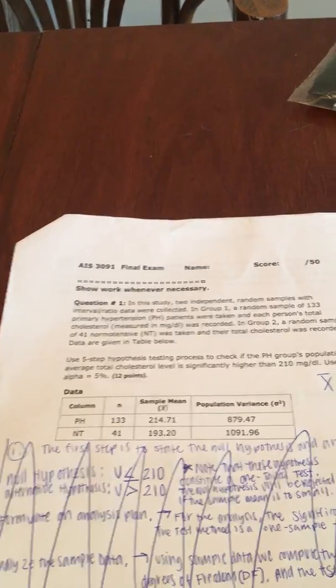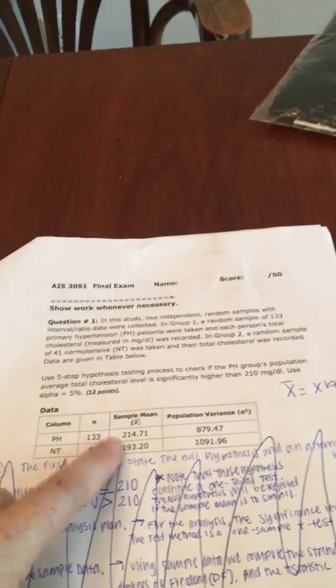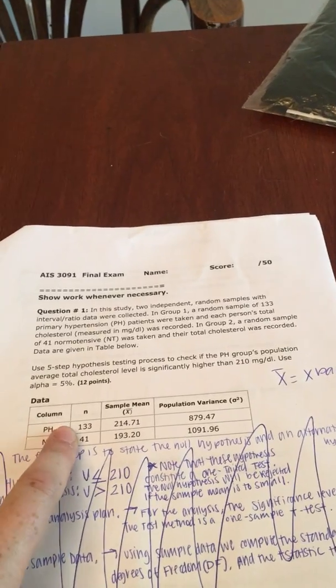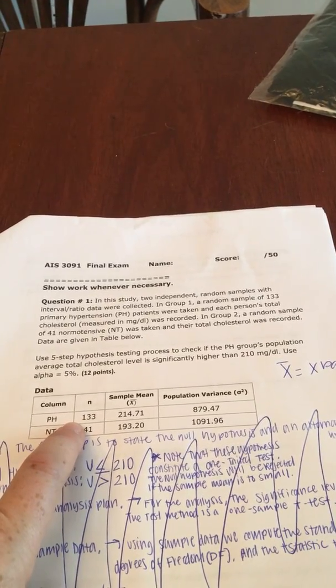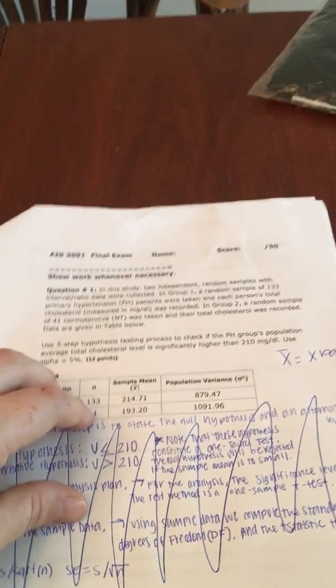So, given that, we are given our sample mean, which is 214.71, which is in our table. Our sample size is 133, and then our population variance is 879.47. So that's all given to us in this table.